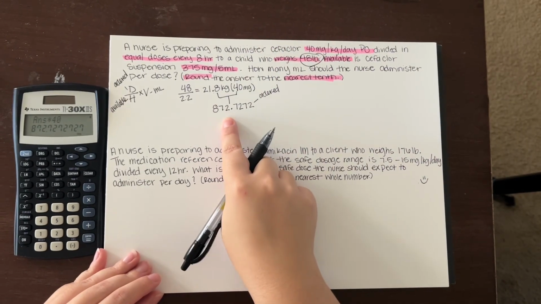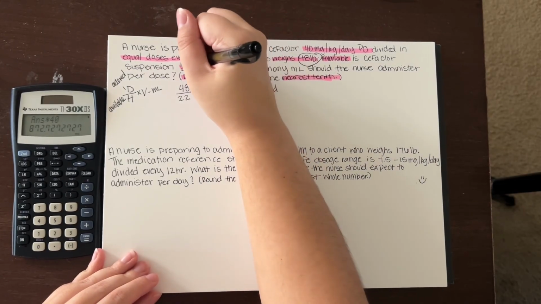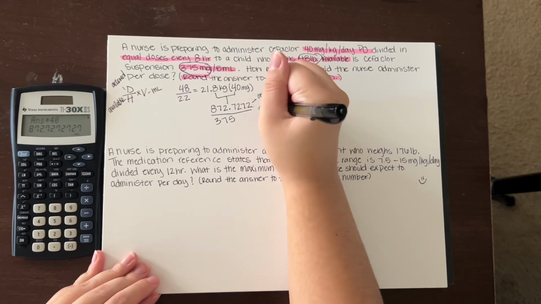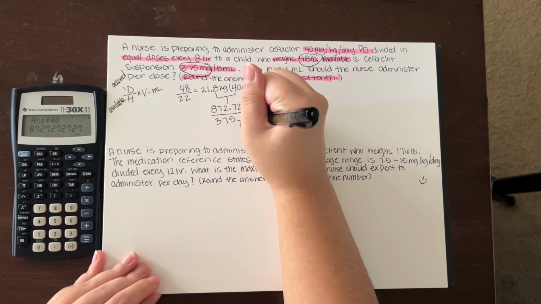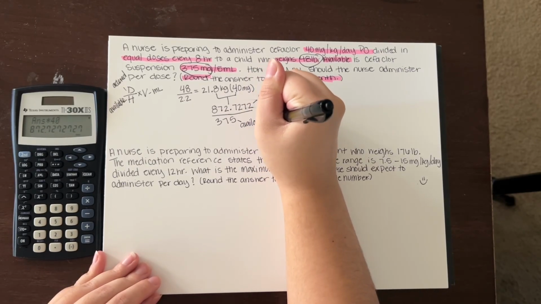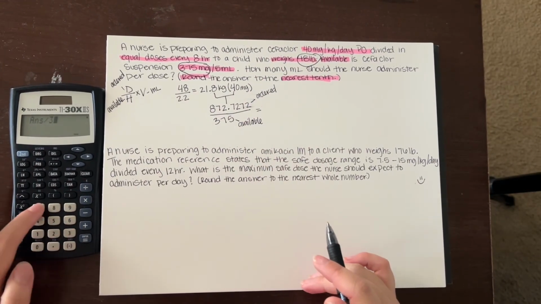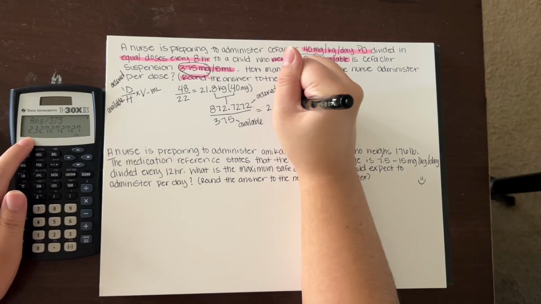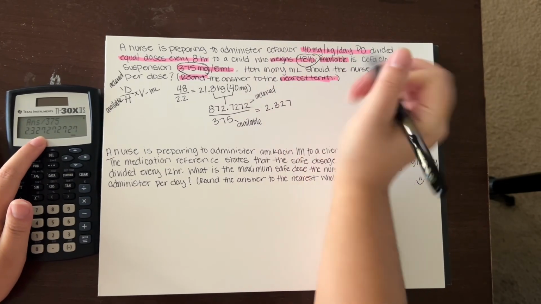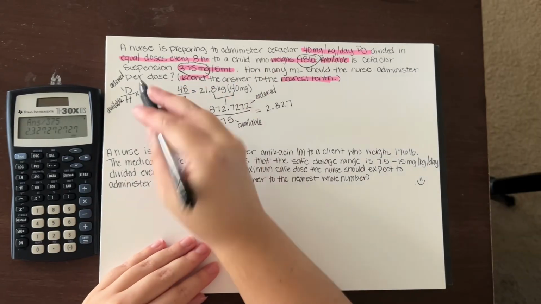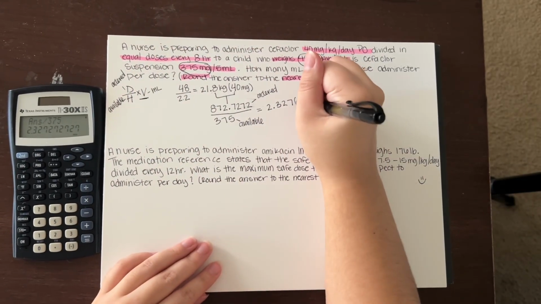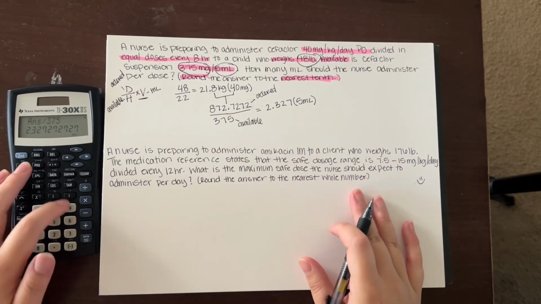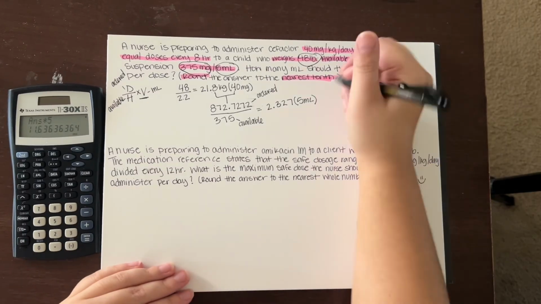So you'll divide this number by 375 mg, because this is your available, which should give you 2.327, and you're gonna times it by volume. Okay, so we're gonna multiply this by 5 ml, since that's our suspension. And it should equal 11.6363.